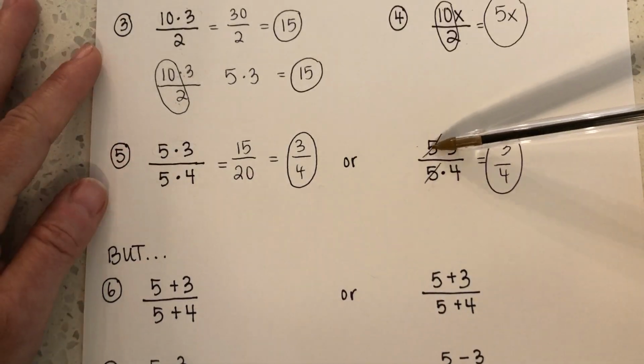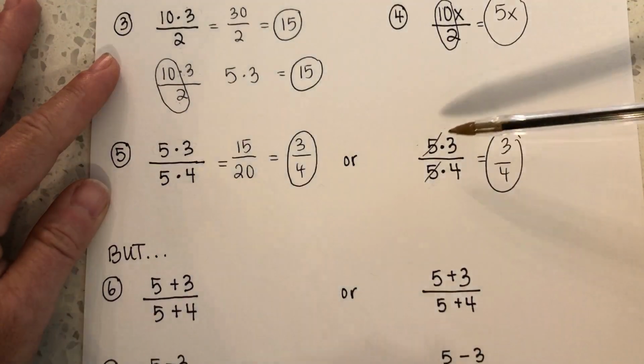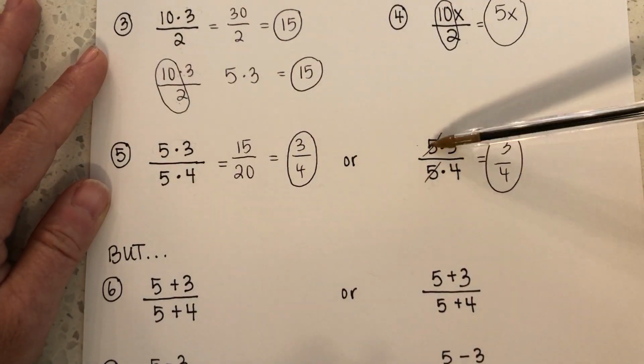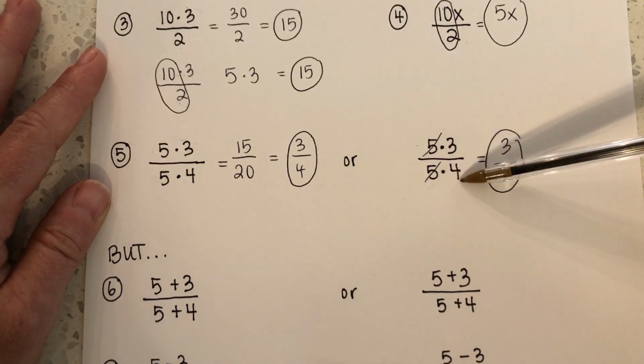So if something matches on top and bottom, we're going to want to cross that out and make it go away, right? But the thing to notice is the only reason I was allowed to cross these 5s out is because they were attached by multiplication to whatever was next to it, right?